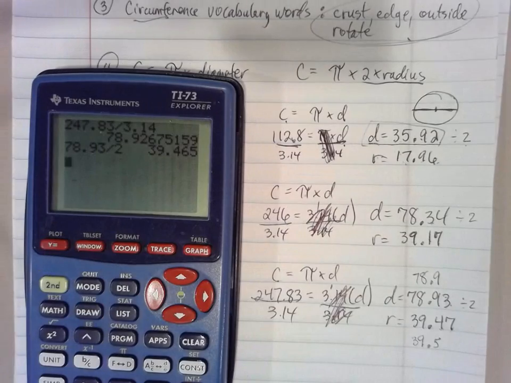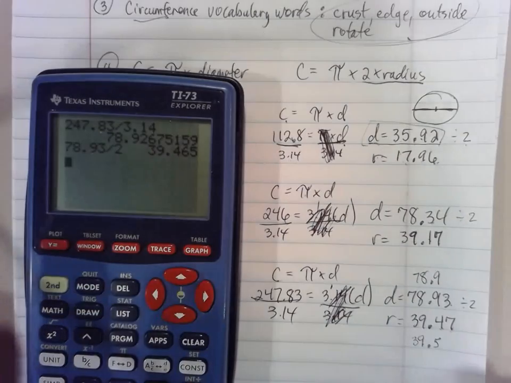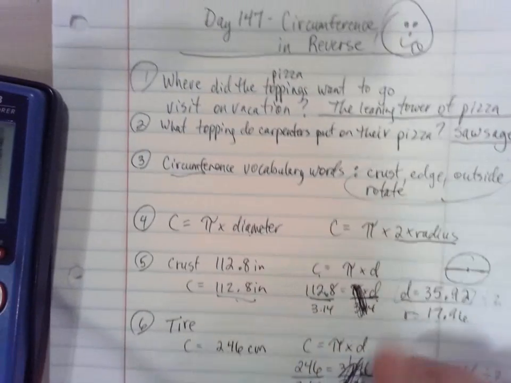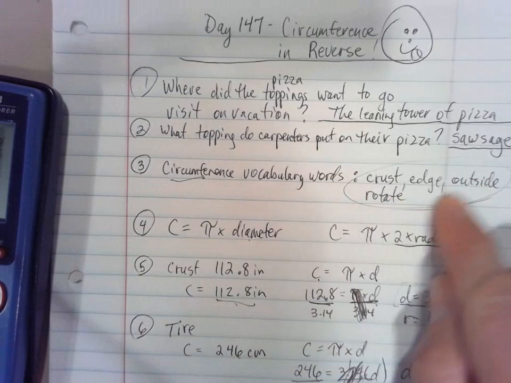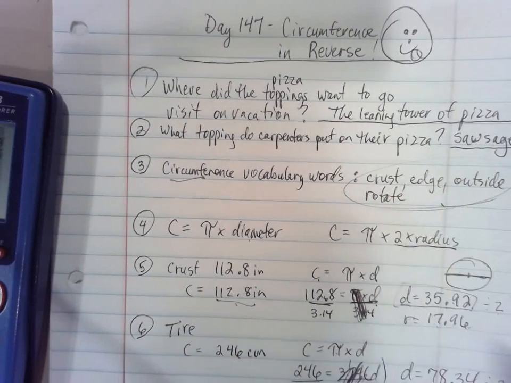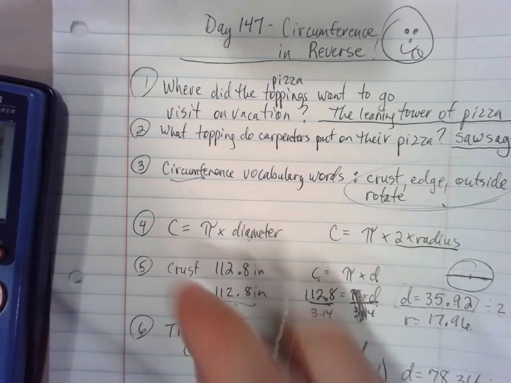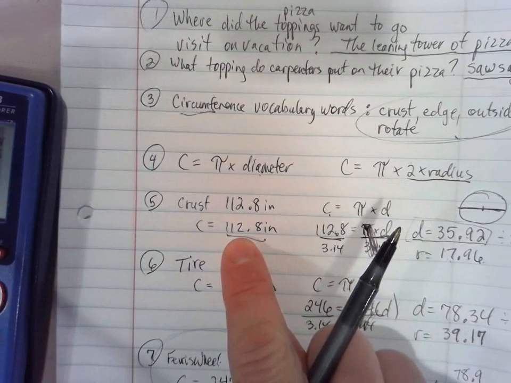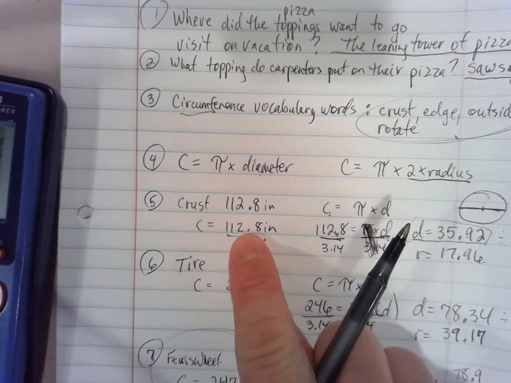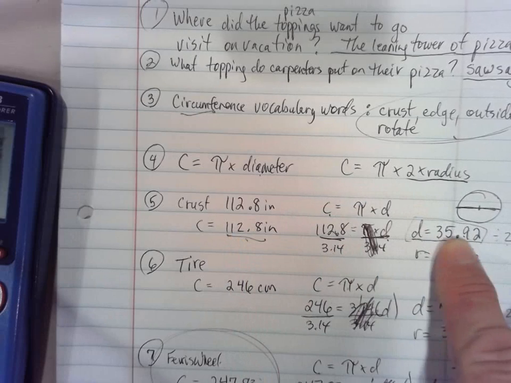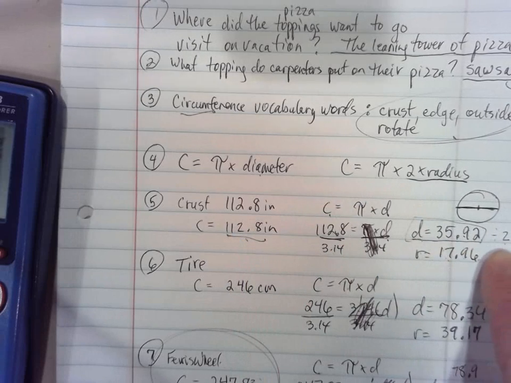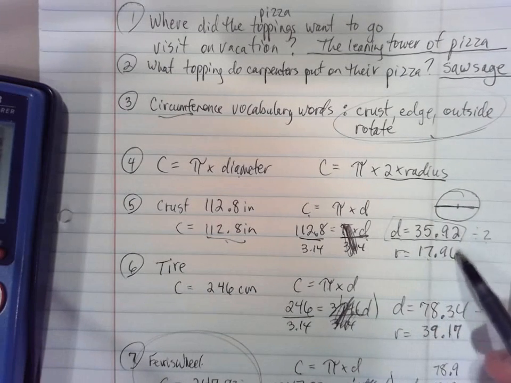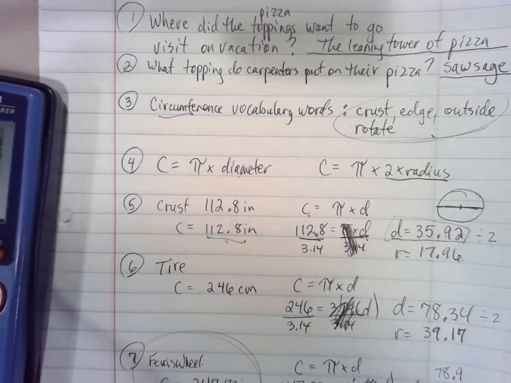Alright, people. So remember, the vocabulary words are crust, edge, outside, and rotate. When you see those words, that means it's a circumference problem. Our basic formula we've been talking about here is pi times diameter. If you need to work it in reverse, if they give you the circumference, divide it by pi. That gives you the diameter. And then you're going to divide that by 2 to get the radius. And if they need you to round to the nearest tenth, you have to check that number in the hundredths place to make sure you round it correctly.